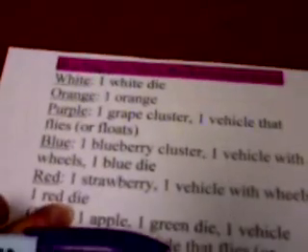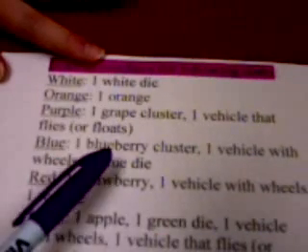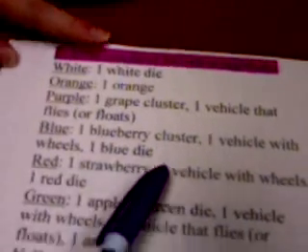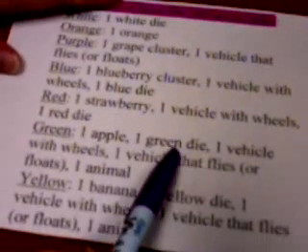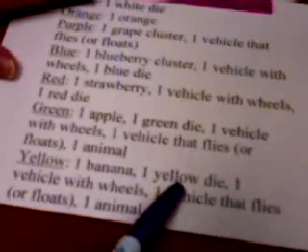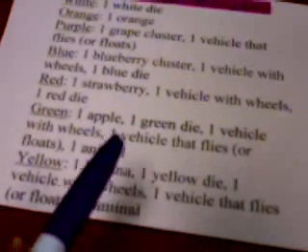So I'm going to go back to my list and I want to count up all the dice. So let's do that. I've got a white die, so it's 1. A blue die, that's 2. A red die is 3. Green die is 4. And a yellow die is 5. So I have 5 dice.